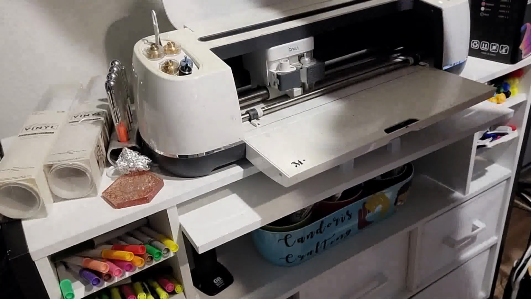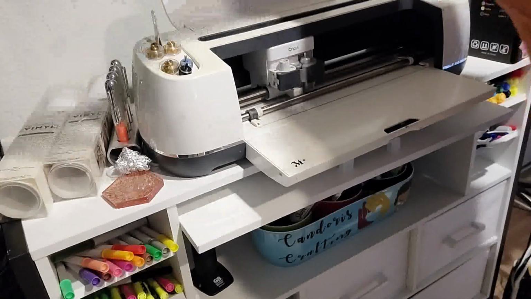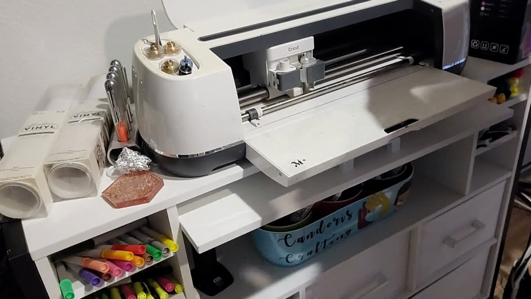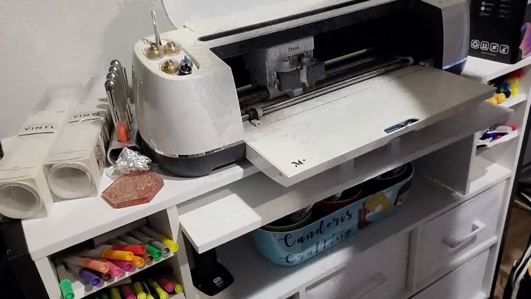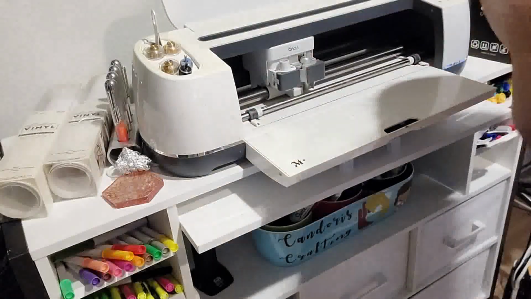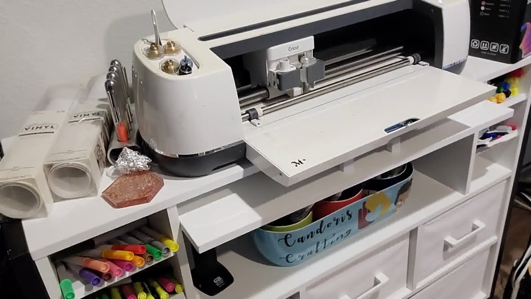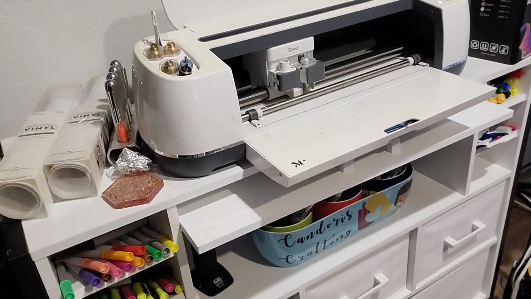Alrighty. Just going to cut off this little snippet of excess magic flock. And when you're using this magic flock, you're going to make sure that you peel off the backing.